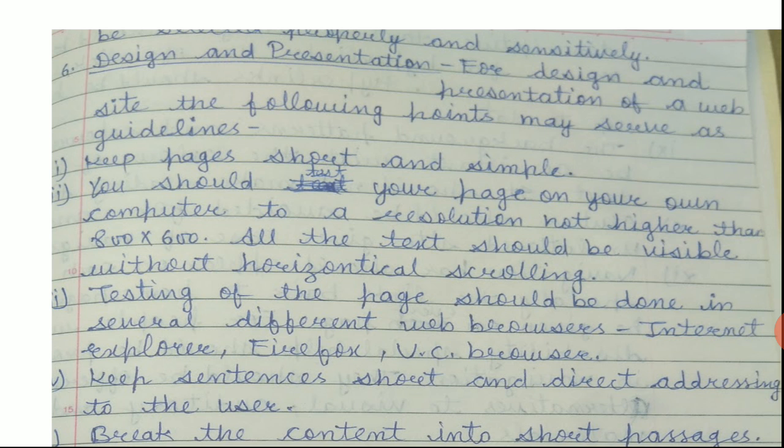Then, for our voice and tone, keep sentences short and direct, addressing the user. The sentences should be short, but we should not cut the meaning, the content of the sentence. It should be clear and short, and it will be directly addressed to the user.